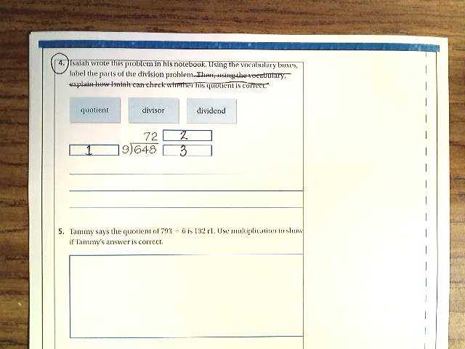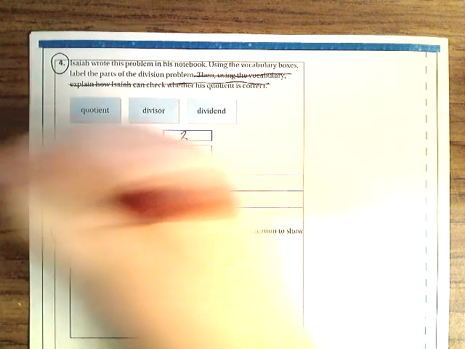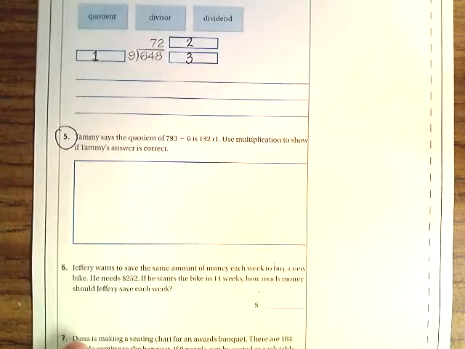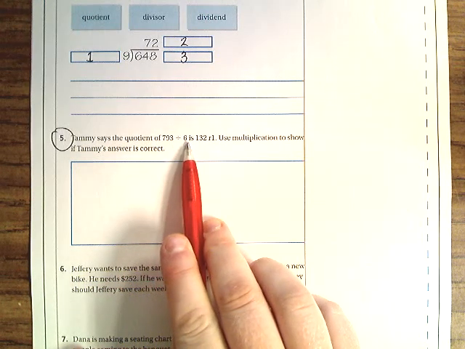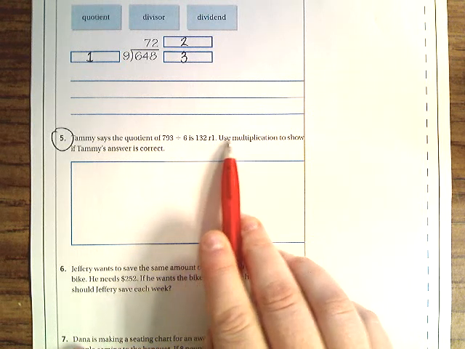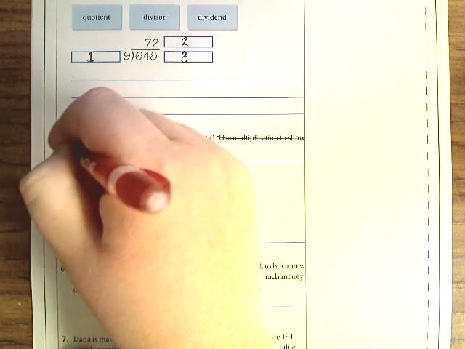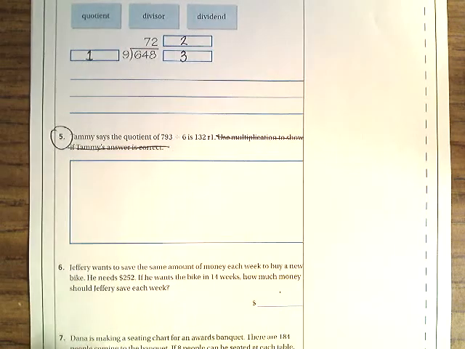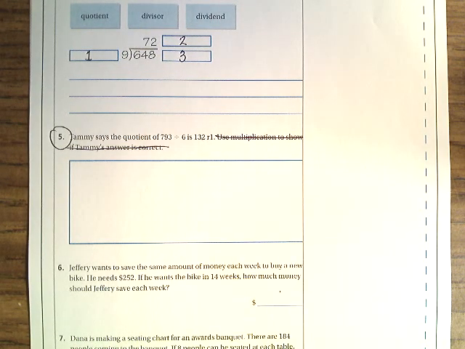Okay, the next one you're going to do is number 5. So that's this one right here, right below it. Number 5 says, Tammy says the quotient of 793 divided by 6 is 132 remainder 1. Then it says to use multiplication to show if Tammy's answer is correct. You can do that, but what I would like you to do is just tell me if that is the right answer for that division problem. Okay, and then you're just going to click yes or no on the paper or on the Google form, okay?